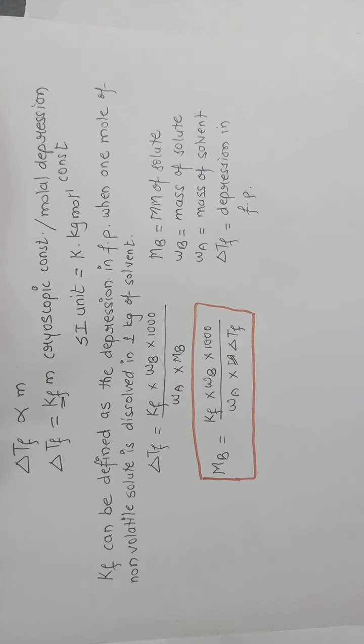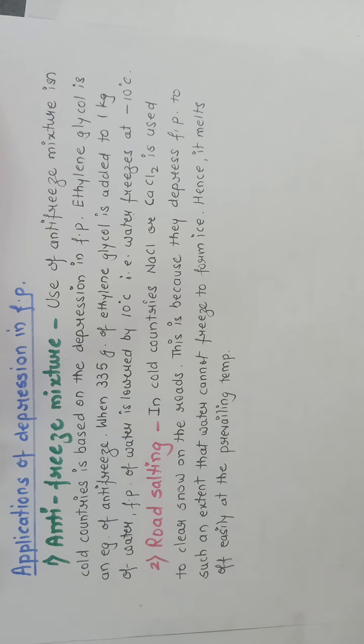So overall, what is the summary of this colligative property? Whenever we are adding a non-volatile solute to the solvent, the vapor pressure decreases. As a result, the solvent freezes at a lower temperature. Why are we studying these colligative properties? Because they have applications in our daily life.